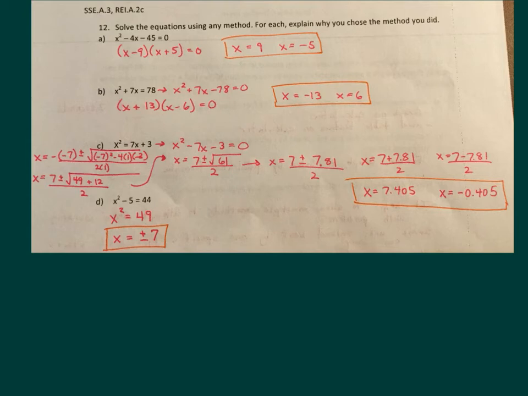On B, the first thing that I did was I moved that 78 to the other side, and then I factored it. Now, this one was a little bit trickier because the factors of negative 78 were not so common, but I used my calculator. So again, your answer should be x equals negative 13, x equals 6. Why did I choose it? Because for me, factoring was easier, okay?